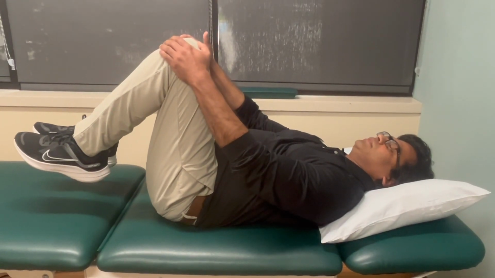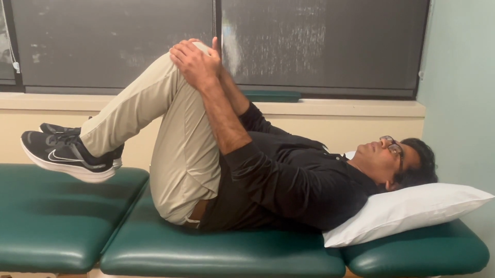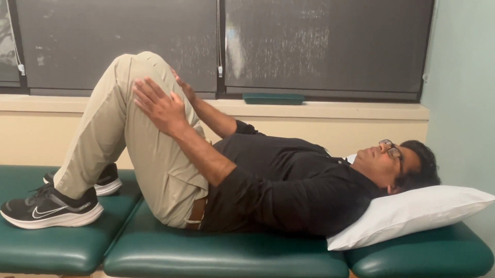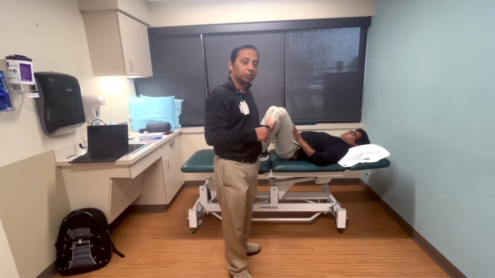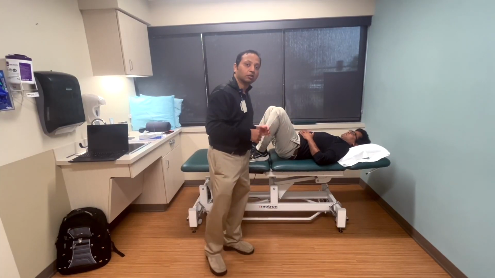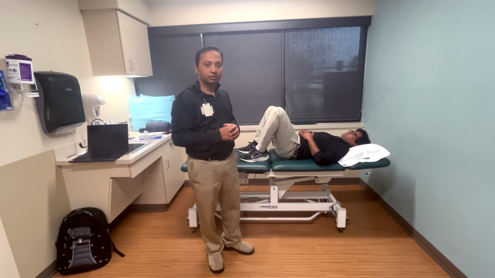Bring it to your chest as far as you can. Give it a good squeeze if you can. Breathe out as you do that, and then you can bring the legs back. For brevity of video, let's say he has done several repetitions of this action.